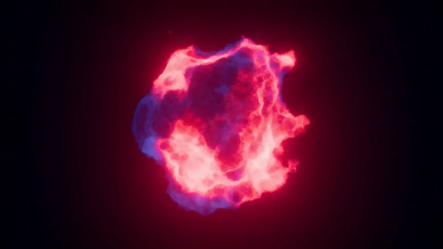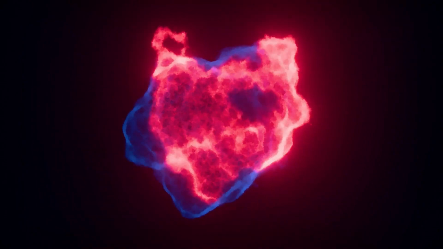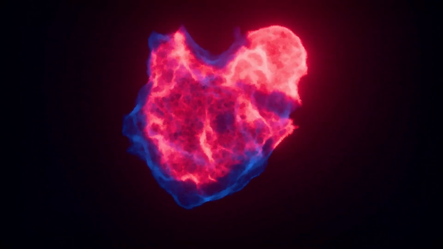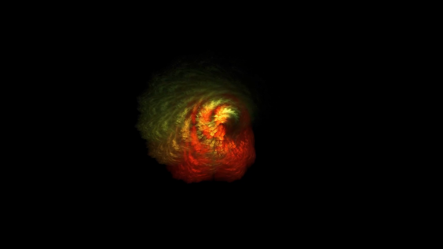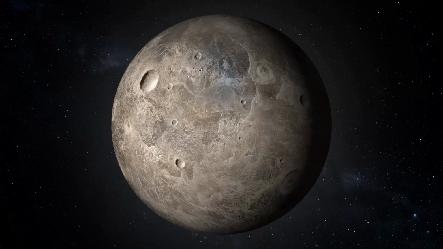Iron, silicon, oxygen, magnesium, sulfur, calcium, carbon, nitrogen, phosphorus, none of these makes life inevitable, but without them, Earth would not be Earth. A universe containing only hydrogen and helium could still have stars and gravity. It could still have galaxies and radiation. But it would lack the chemical diversity needed for rocky planets and complex molecules.